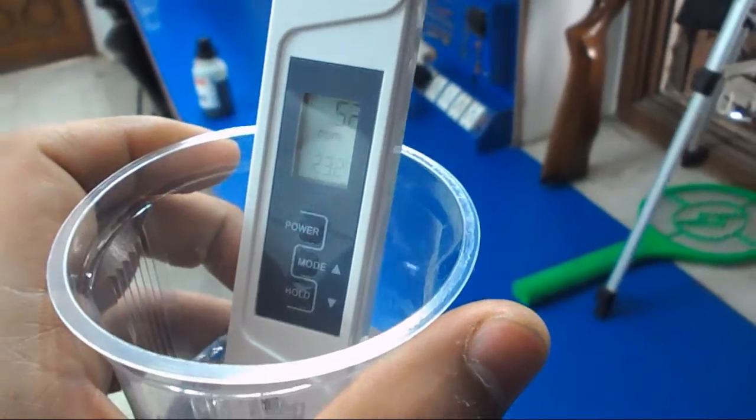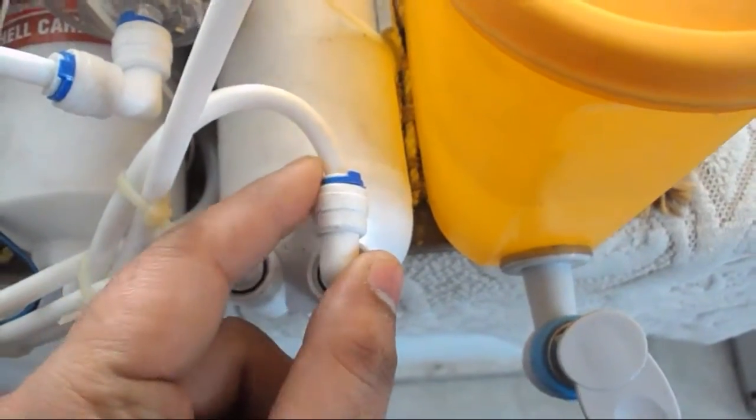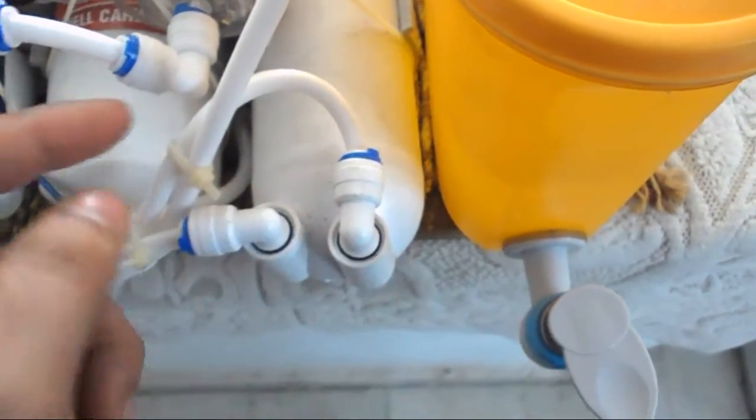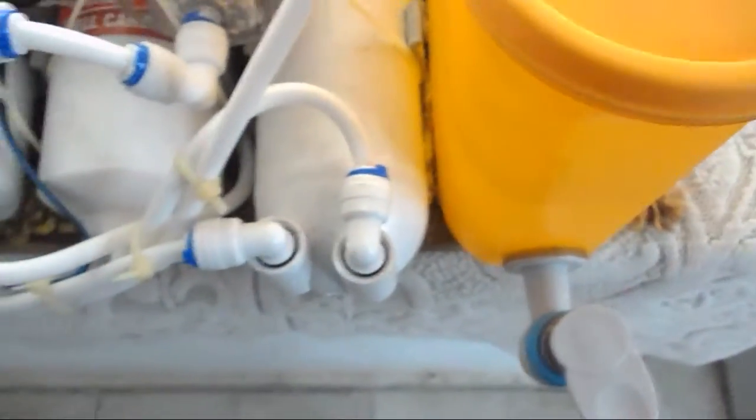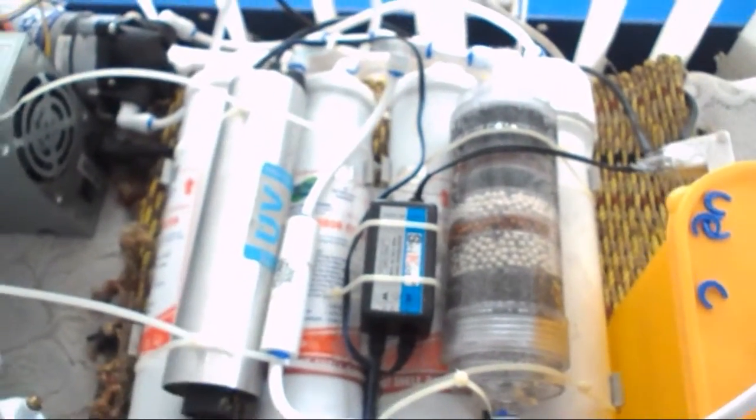With the RO I get 5 ppm of water, and when minerals are dissolved by these balls, from this point I get 5 ppm, parts per million of solid content inside. From these 5, when the whole process is done and through the UV filter, we get nearby 52 that I have seen on this TDS indicator.